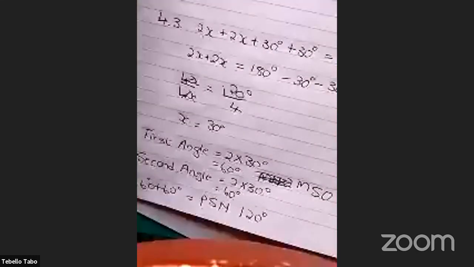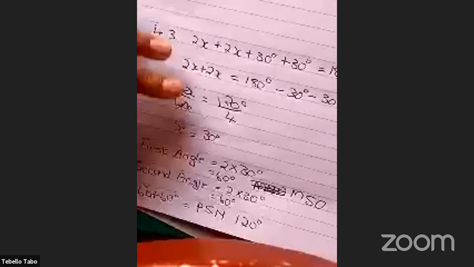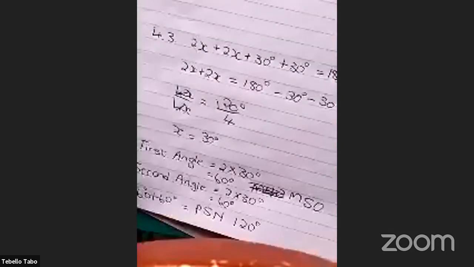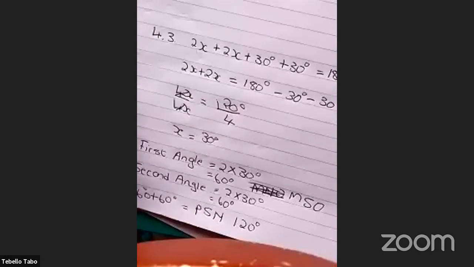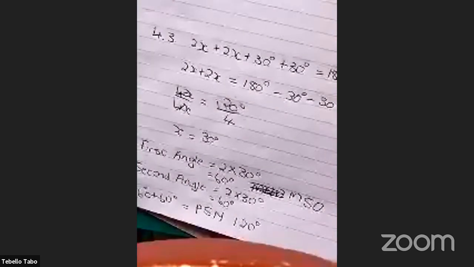I hope we get it right, and we still have 3 minutes remaining. We can do number G that we skipped. So on number G, our line segment, you remember number G, right? We have our line segment.